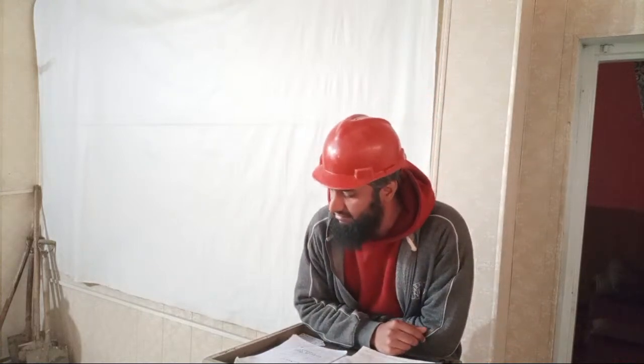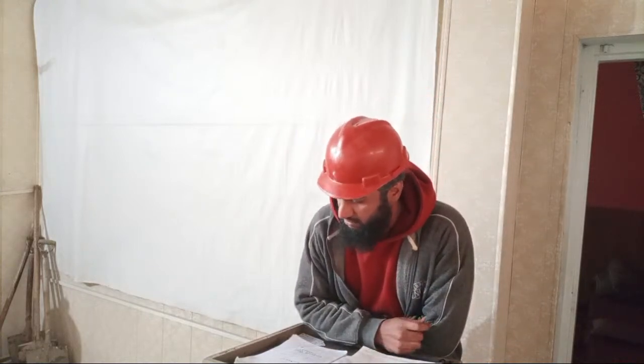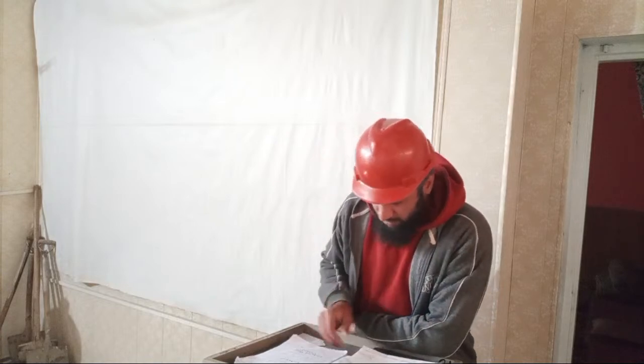This FRC means fire resistant clothing. This is safety. Any question regarding electrical safety? Any questions, sir? Electrical safety.